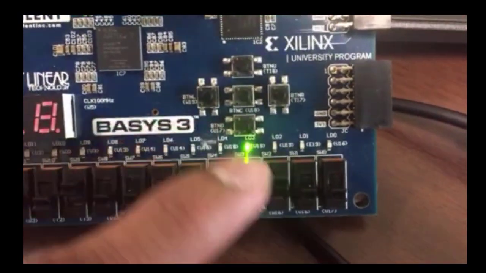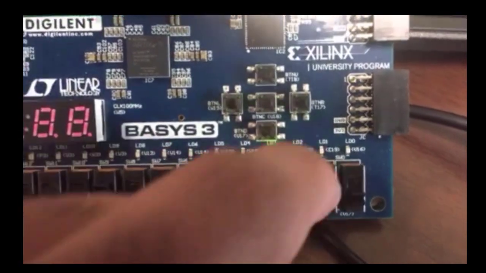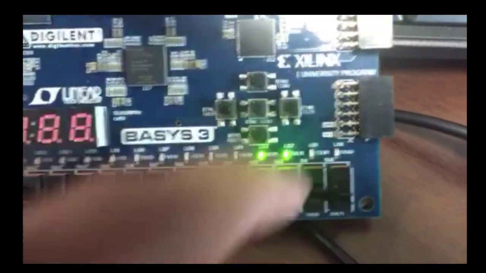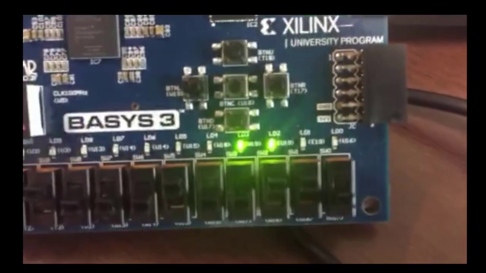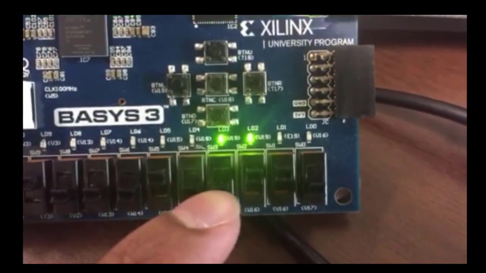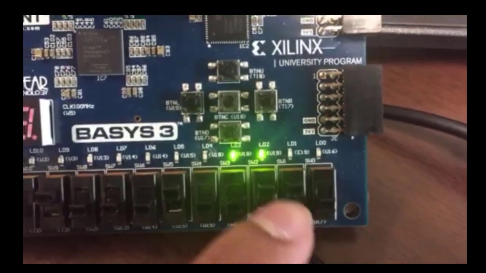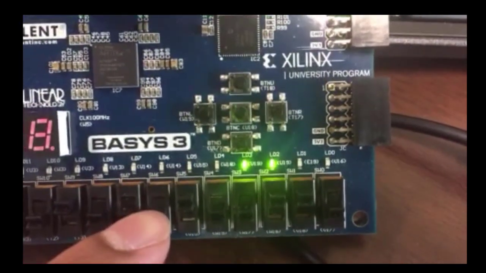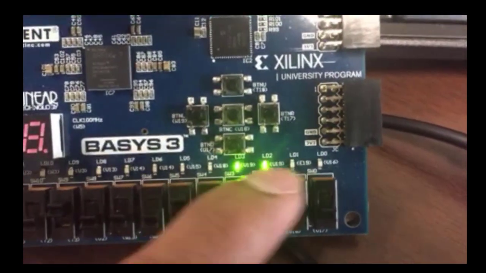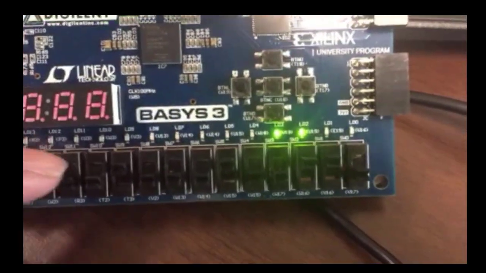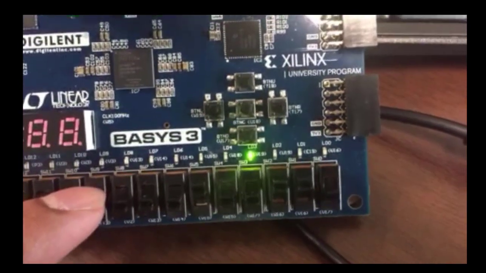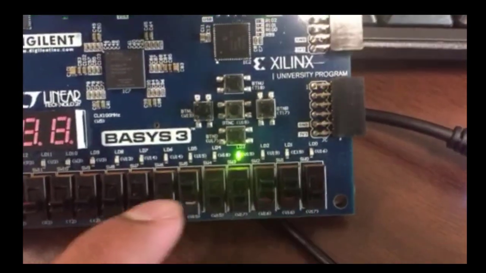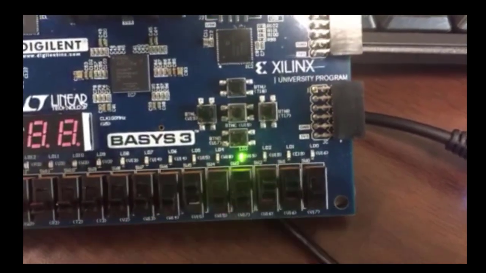If I change the number from 0, 1, 0, 0 to 0, 1, 1, 0, which is 6, then 6 times 2 is 12, and 12 is 1, 1, 0, 0. If I bring this operation down to 0, 0, that means we are adding, and now we know 6 plus 2 is 8, that is 1, 0, 0, 0.